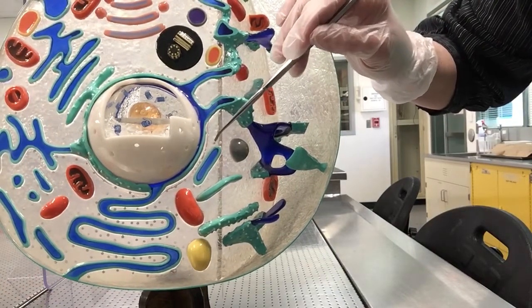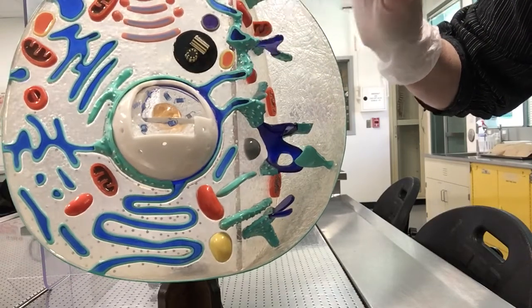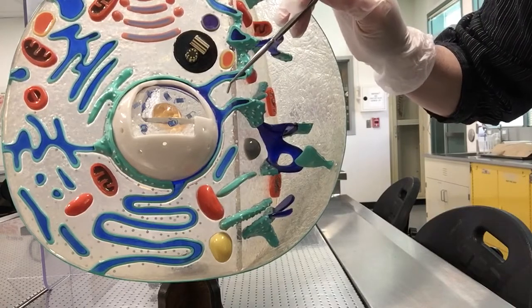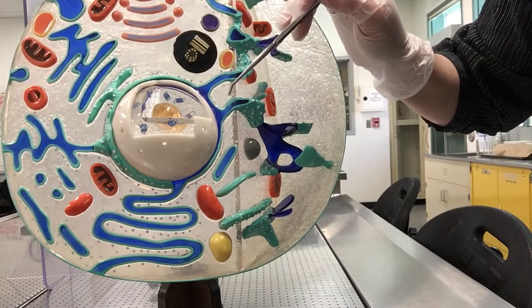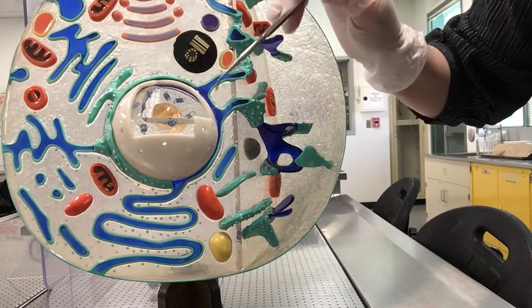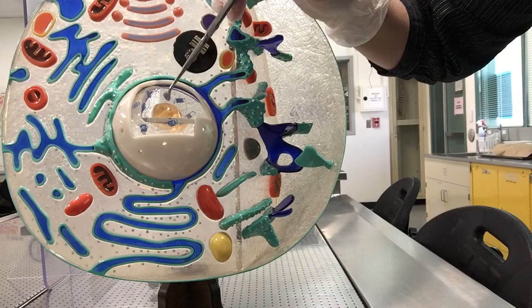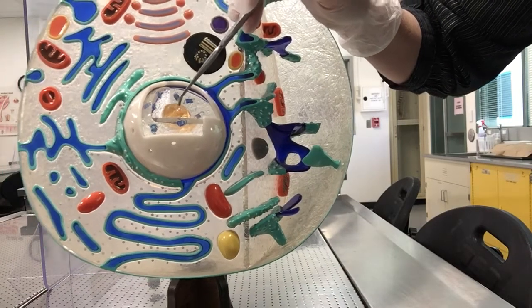You can see ribosomes are found in the cytoplasm, but to make ribosomal RNA, because ribosomes are made of ribosomal RNA and small proteins, to make ribosomal RNA and assemble ribosomes, we need the nucleolus.